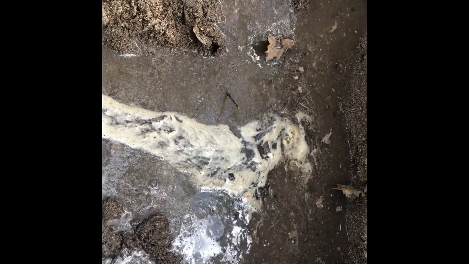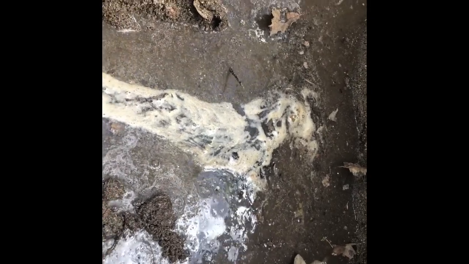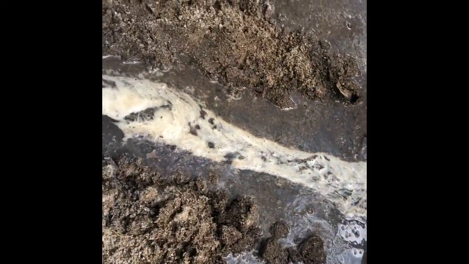Now as we get to the bottom of this, you'll notice that there is a lot of deposition. There's a lot of material here, and it's filling up quickly. Our river is also getting wider. This water has a lot more sediment in it.